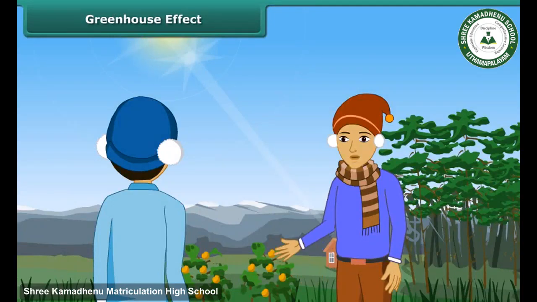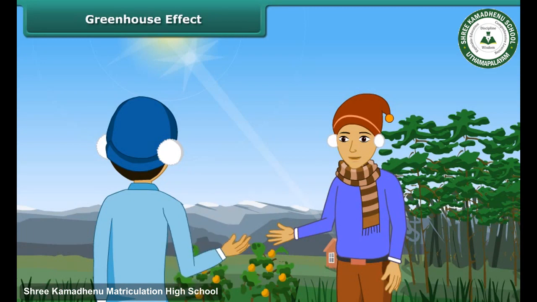It's freezing. This may ruin the plants. You know, there is a way to save these plants from this extreme cold. What is that? We can use greenhouse effect to protect them from cold.